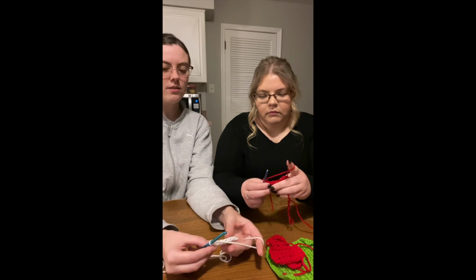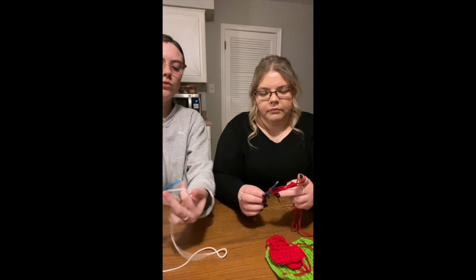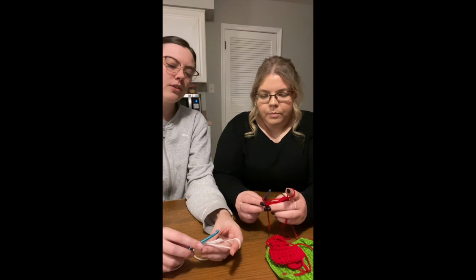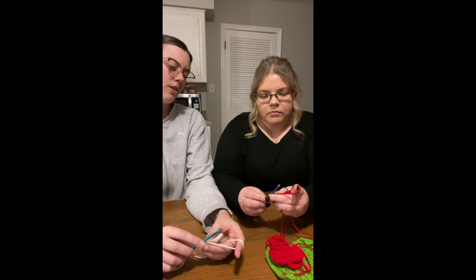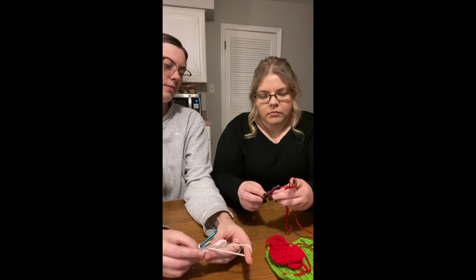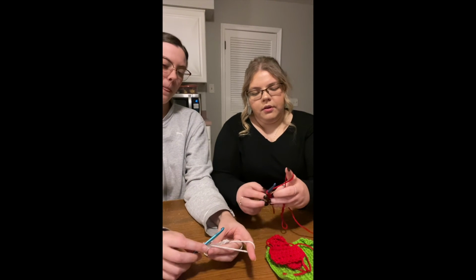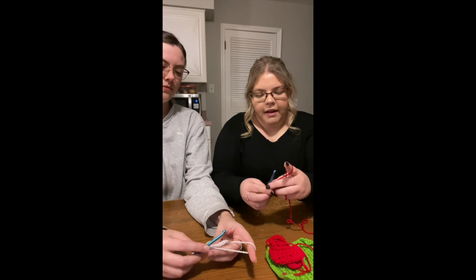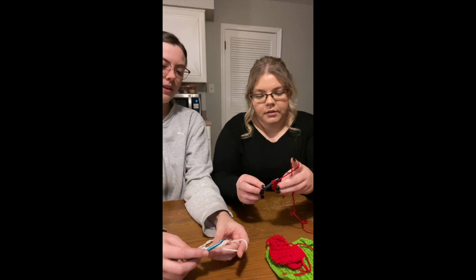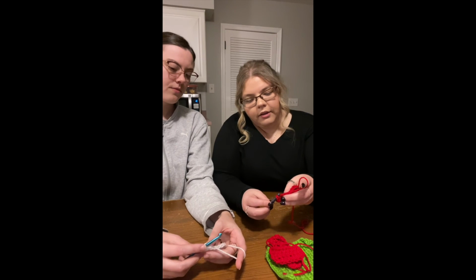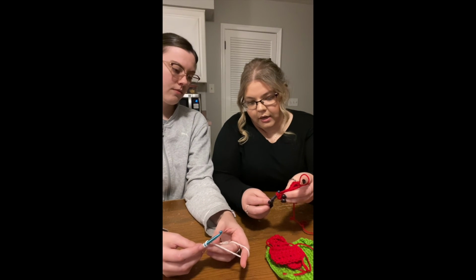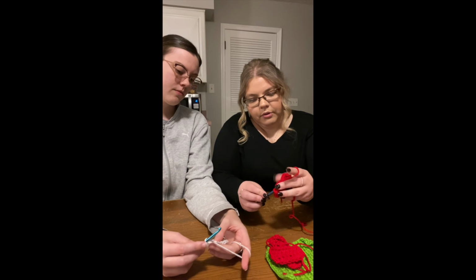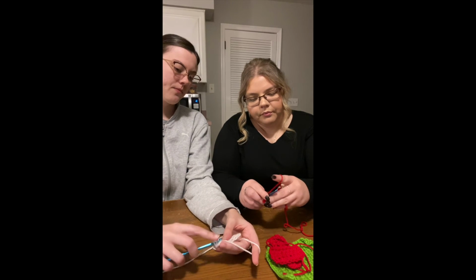Yep, awesome. Okay, so to do the other side of the half double, you're just doing the same thing. So let's see if you can tell me how to start it. Okay, so since we're doing the half double, I have to yarn over first. Yep. And then pick the hole next to my slip knot and push through there. Yep.